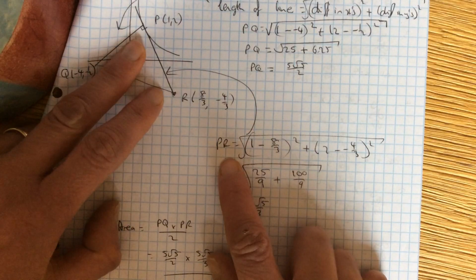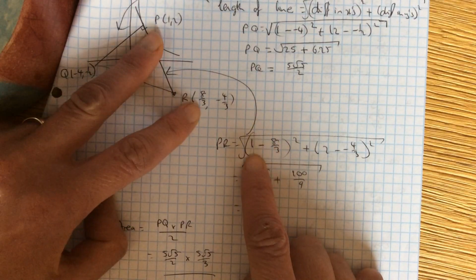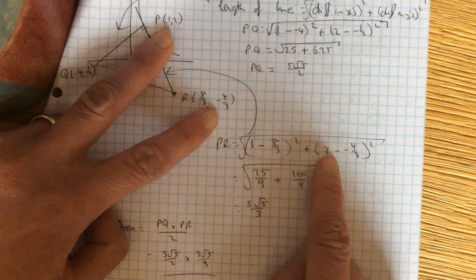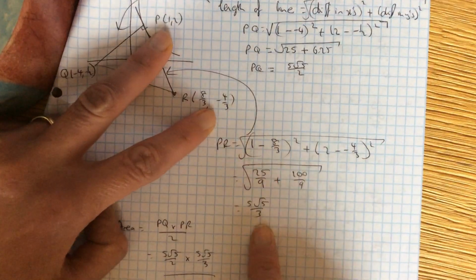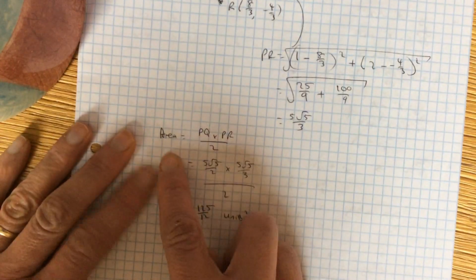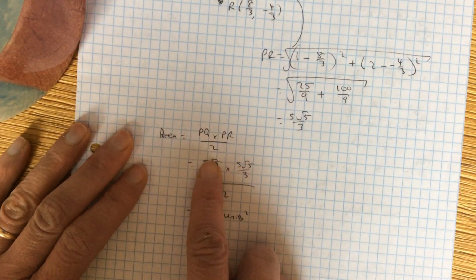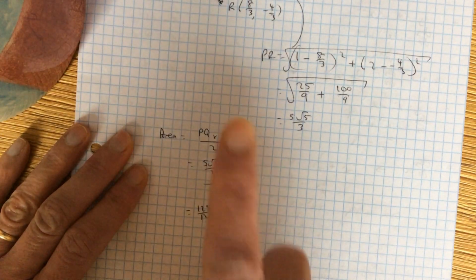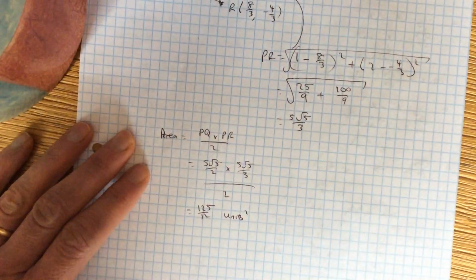Now I've got to do the same for PR to get the length of this. So it's the difference in the X's squared plus the difference in the Y's squared and square rooted. You've now got the length of that line and the length of this line. So area is the two lengths times together divided by 2. Very tricky question, just take your time working through that.